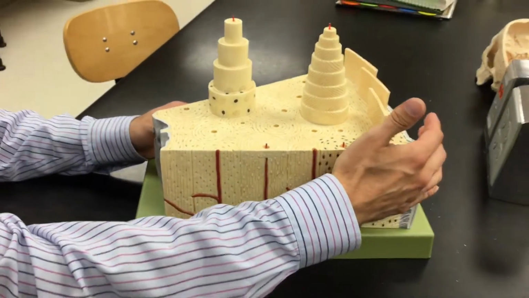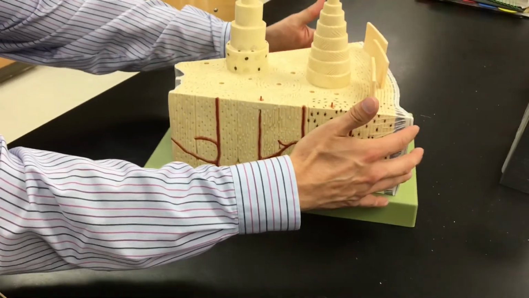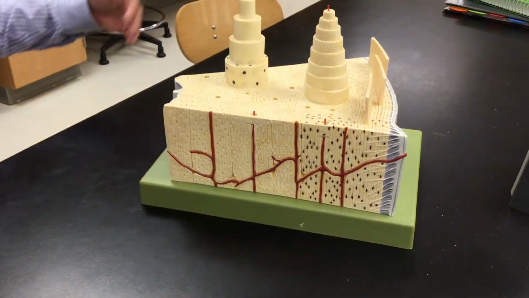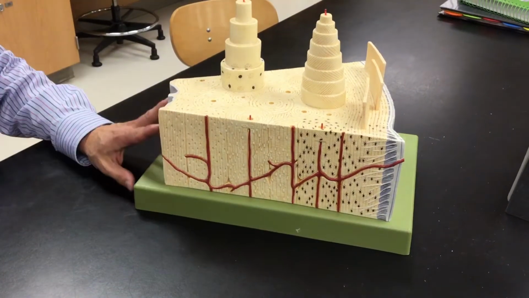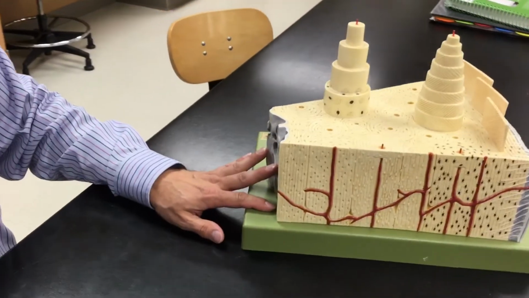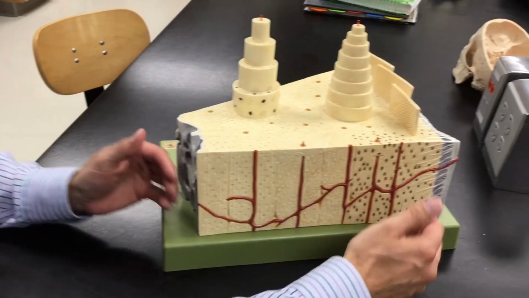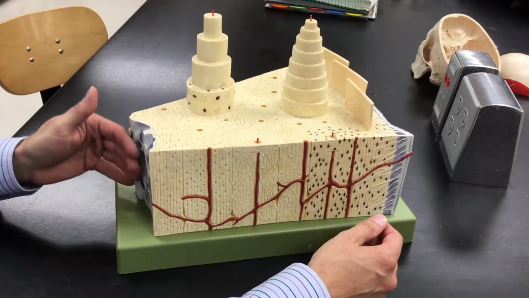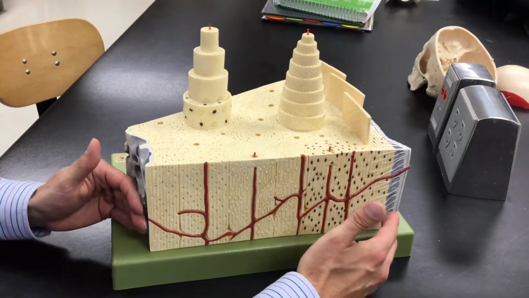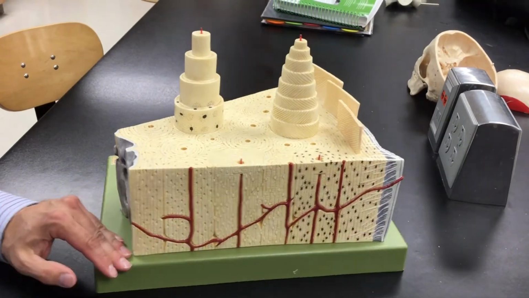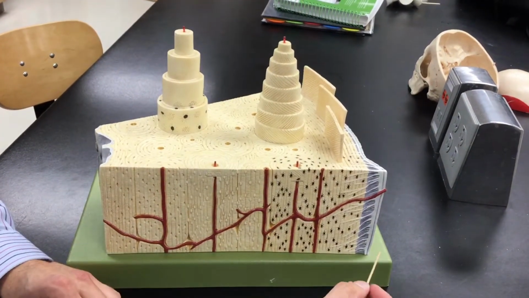So on the outside we have the periosteum, dense regular connective tissue covering that would go around the whole bone. On the inside we would have the endosteum. So the rest is compact bone, except there might be a little bit of spongy bone on the very inside. But when you look at the compact bone, let's talk about overall how this is built.